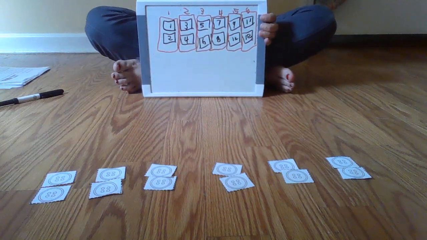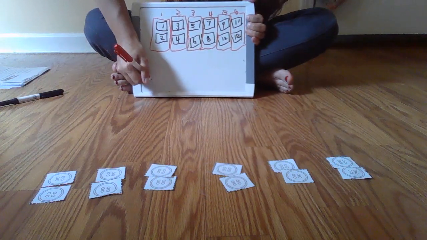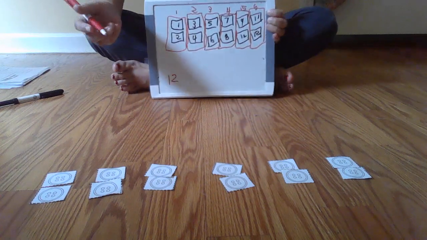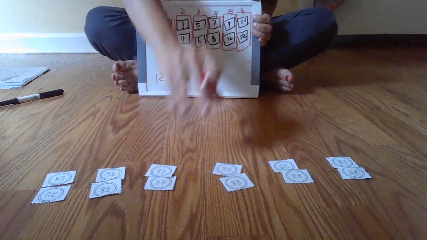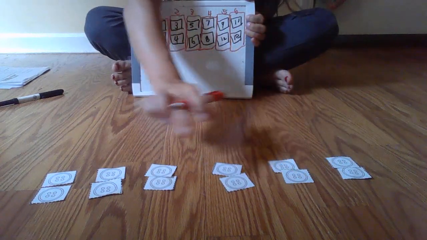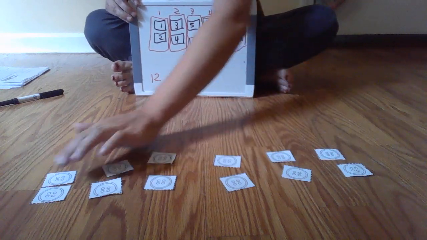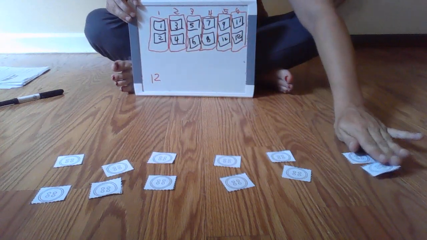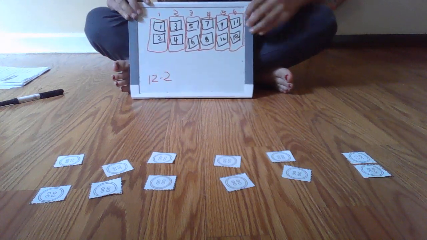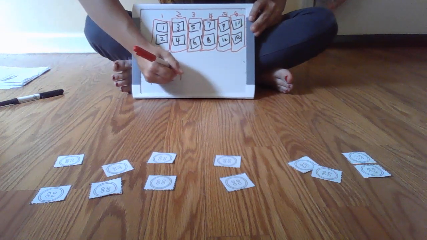When I'm writing my number sentence, I started with my 12 loaves of bread. So I'm going to write a 12 for my 12 loaves of bread. Then I had them all in the middle, and I took 2 away each time to put them in a box. So I have my 12, and I put 2 over here. So I'm going to take away 2. Then I put 2 in this box. So I'm going to take those away from my 12.